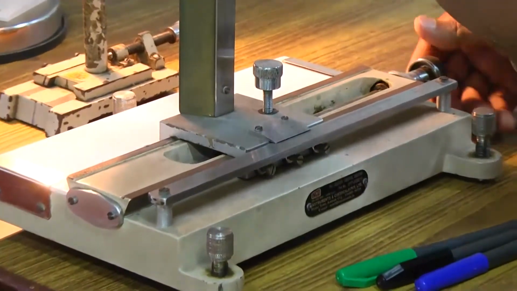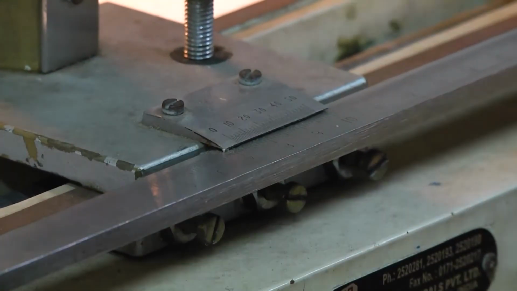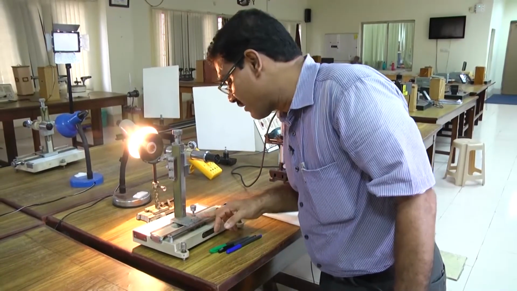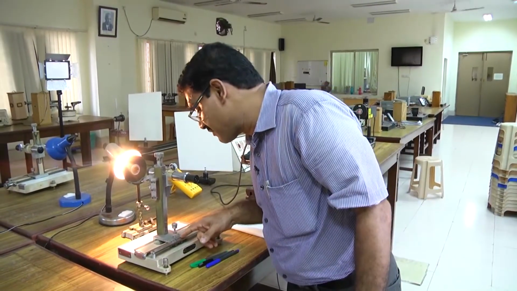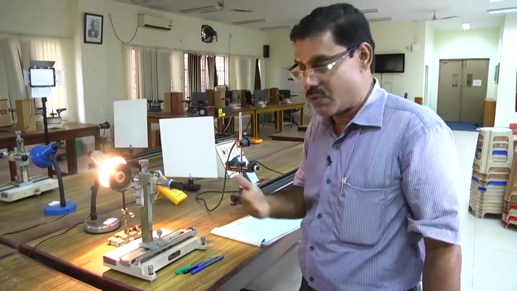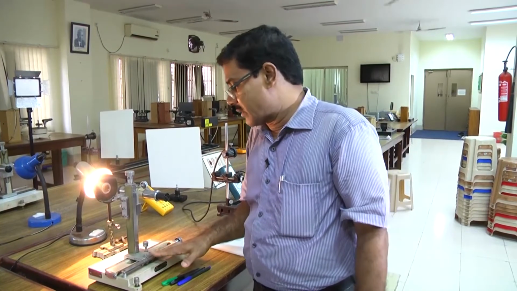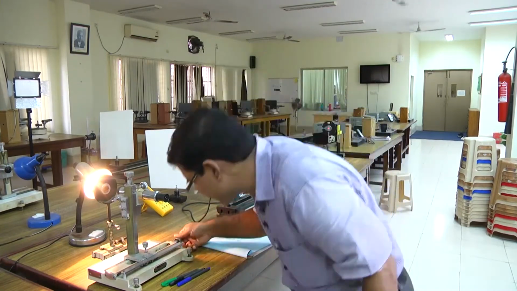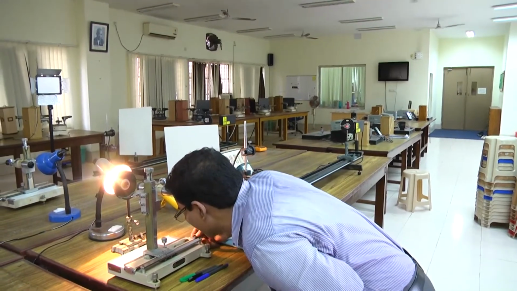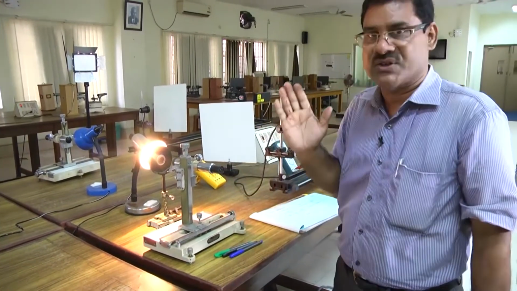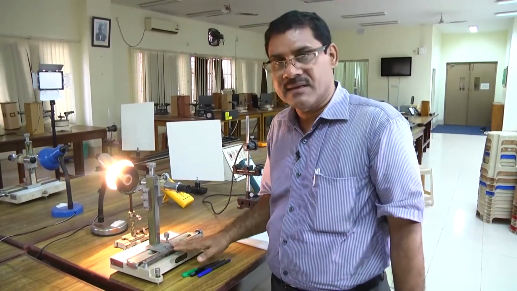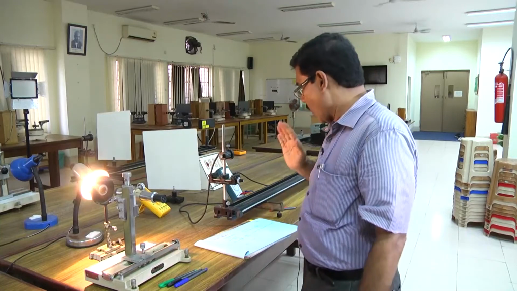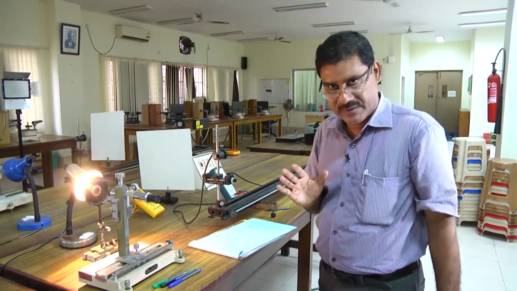Use this horizontal scale, and set the crosswire at the right edge or left edge, take the reading, and find out the vernier constant. I can see the 50 divisions and the corresponding reading. You know how to find it, many times I have discussed. Take the reading for the left edge, then move again to put the crosshair at the other edge and take the reading. The difference of these readings will be the slit width.